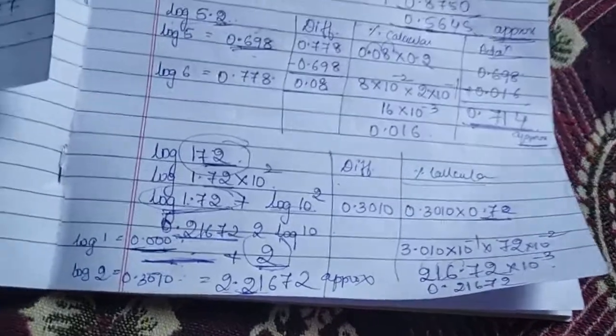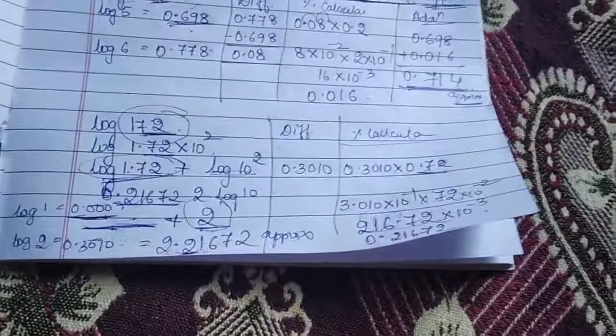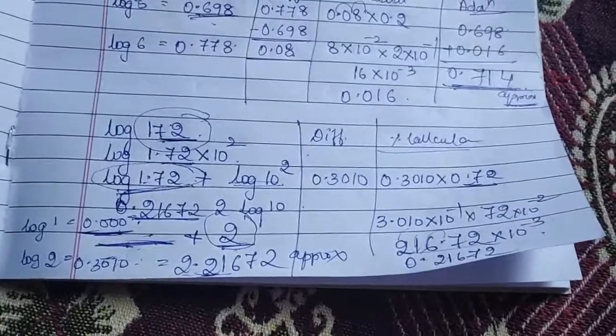Is that clear? Now it may seem lengthy, but when you practice it, it will be very quick. In an instant of time, you can easily derive the log values. Is that okay? Okay, best of luck.